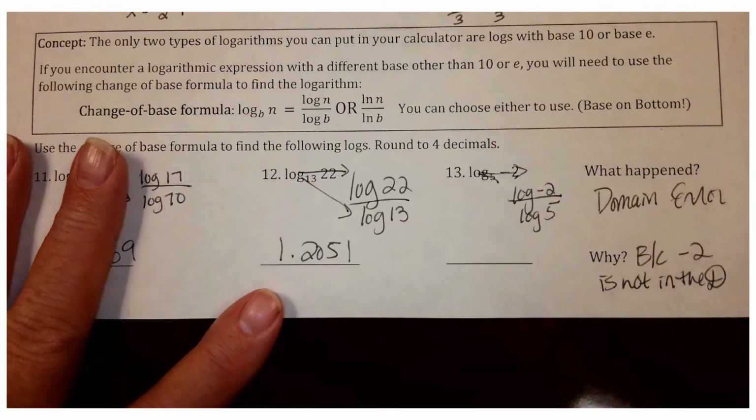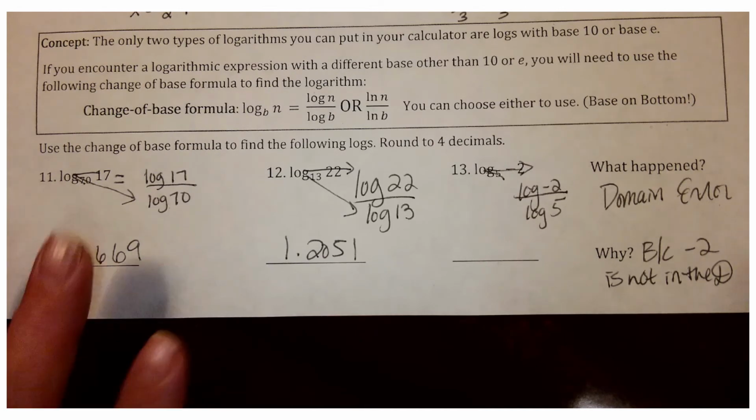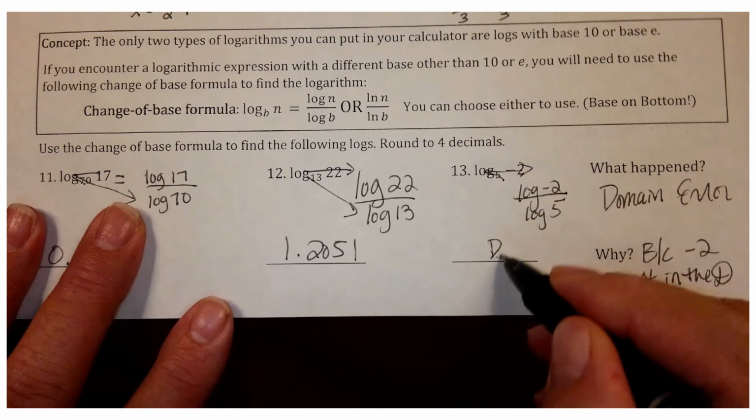In fact, no negative numbers are in the domain of a basic logarithmic function. Now, there are some things we can do to move that logarithmic graph and function, but that's not what we're dealing with here. So this logarithm does not exist.